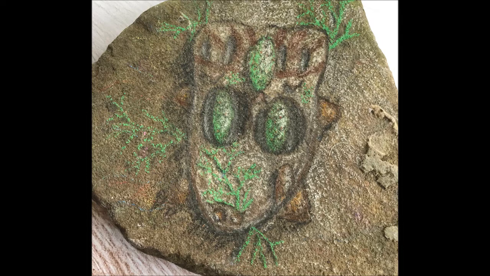So after I finished, I just added a few more details, like some little reddish brown dots on the green cones, because if you look at conifer cones, the green ones, they do sort of have reddish brown bits on them.